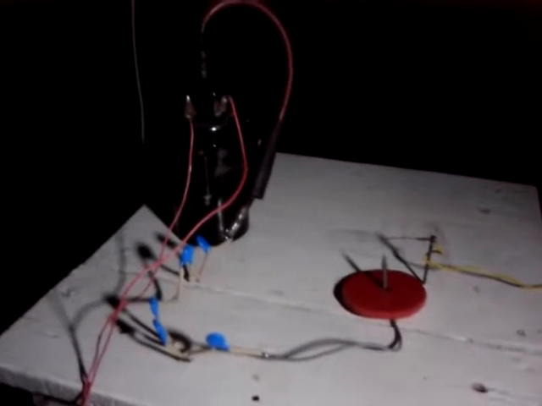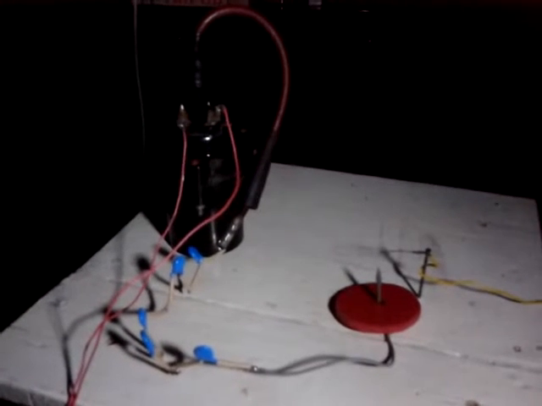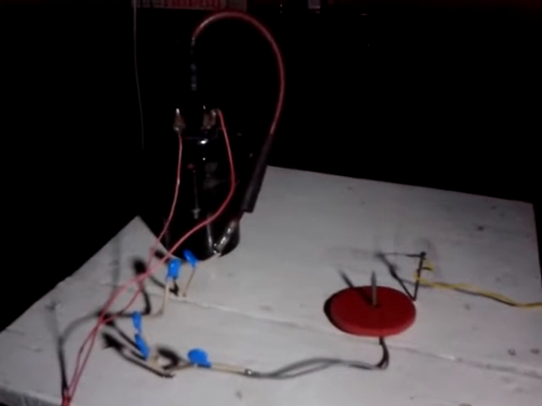Hello, my name is Cristian Soare, and this is my audio modulated Tesla coil. A Tesla coil is a type of resonant transformer which produces very high voltage at a resonant frequency.